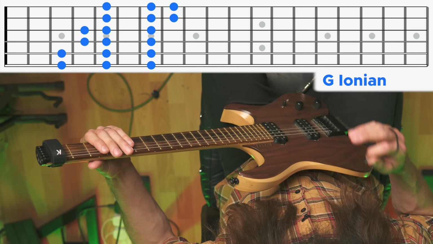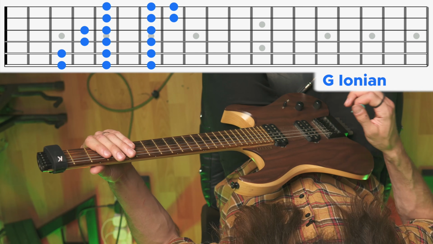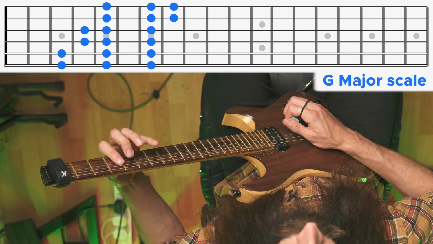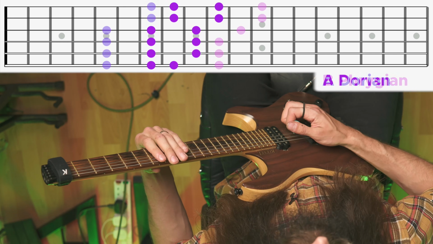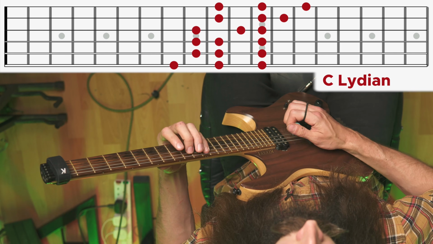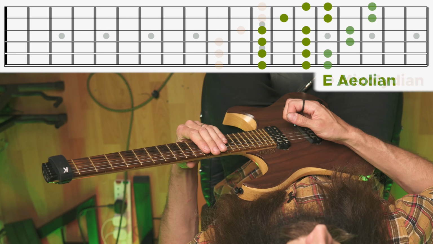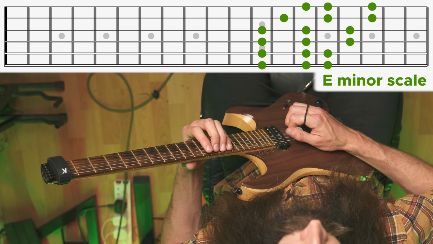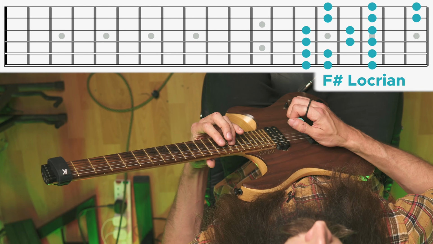And this applies to any key. So let's say we're in the key of G major. Then the order of the modes stays exactly the same, starting with Ionian, also known as major. Then it's Dorian, Phrygian, Lydian, Mixolydian, Aeolian, also known as the minor scale, and lastly Locrian.